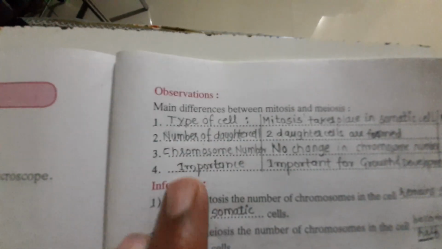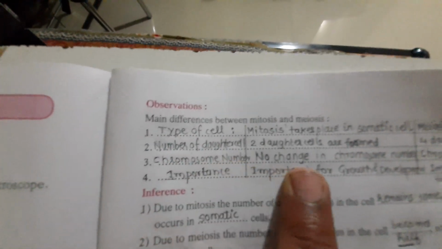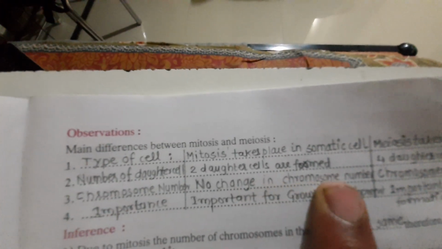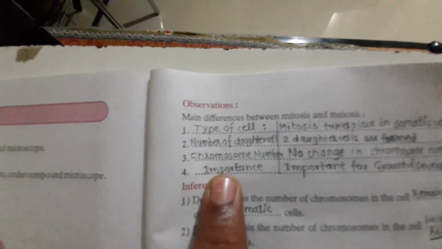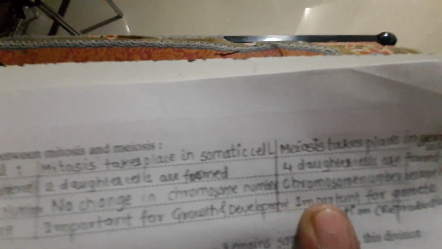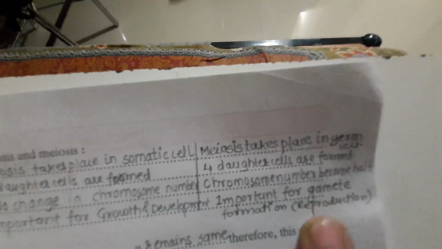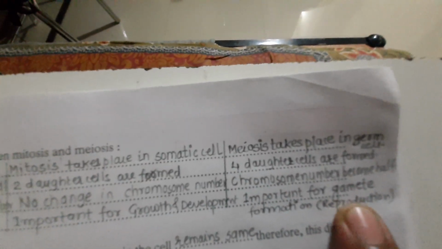If you can see the third point, the chromosome number does not change, therefore no change in the chromosome number is seen in mitosis, whereas in meiosis the chromosome number becomes half. So the daughter cells have half the number of the parent chromosomes. What is the importance of mitosis? Mitosis is important for growth and development, whereas meiosis is important for gamete formation, that is reproduction.